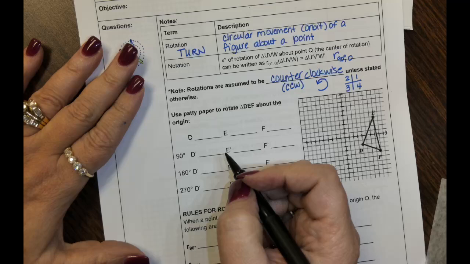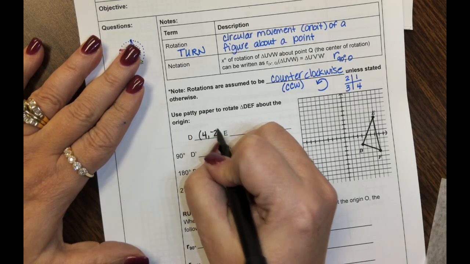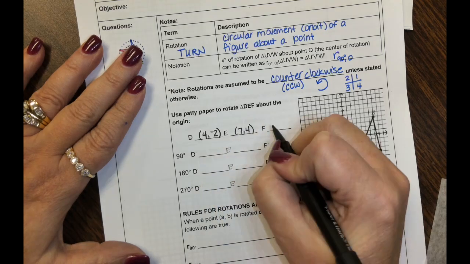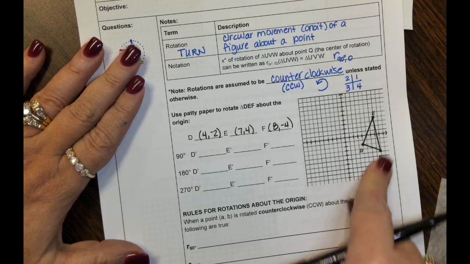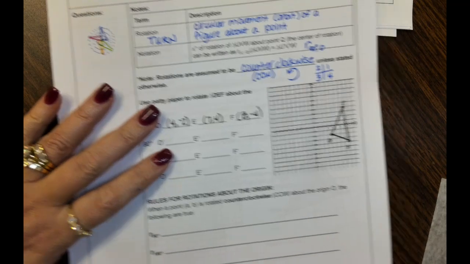So D originally started at 4, -2. We're back to our figure we have used so many times. E is at 7, 4, and F is at 8, -4. So that's the original coordinates. So I'm going to rotate 90 degrees counterclockwise. So let me show you what that's going to look like.